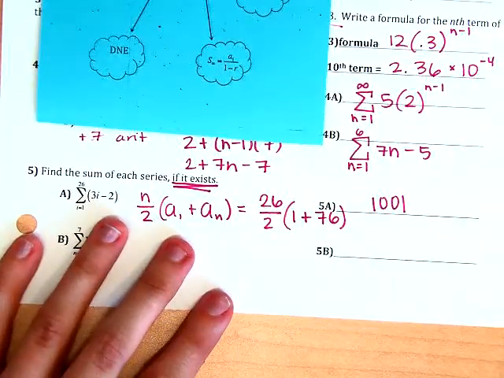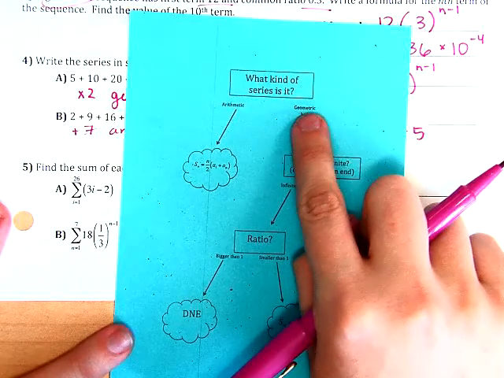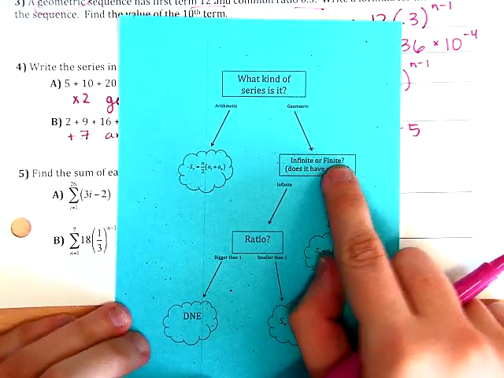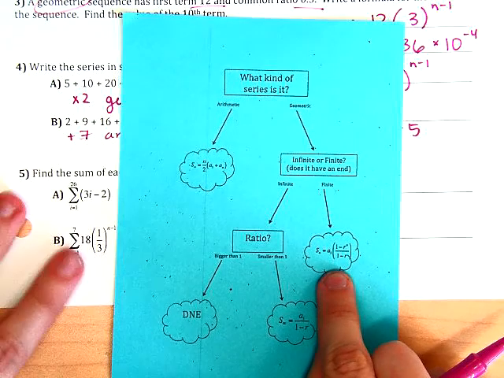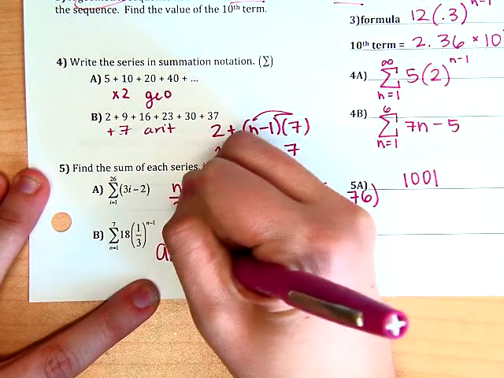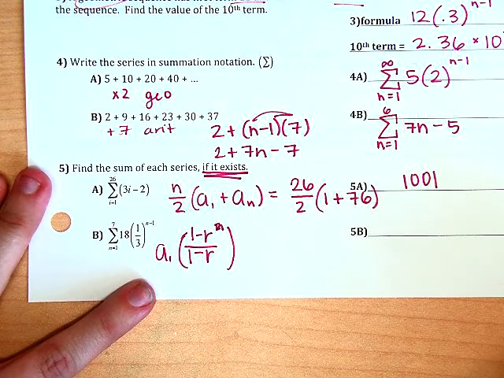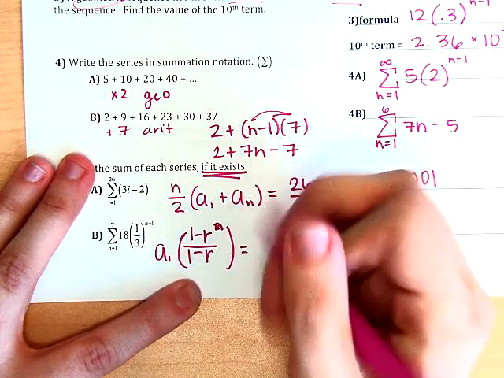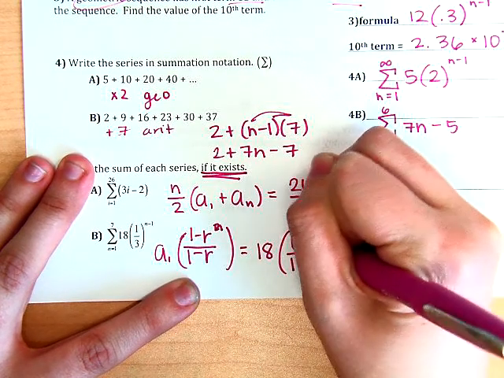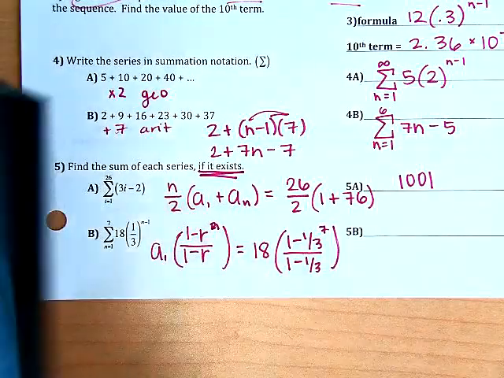Let's look at the next one. That looks like geometric. So in here it says geometric. Okay, is it infinite or finite? Well, we're going from 1 to 7, so that is finite, which means I'm using that formula. So a1, and then we have 1 minus r to the power of n. That formula. So I'm going to fill in stuff. My first term is 18. 1 minus 1/3, 1 minus 1/3 to the power of 7, because I'm going from 1 to 7.